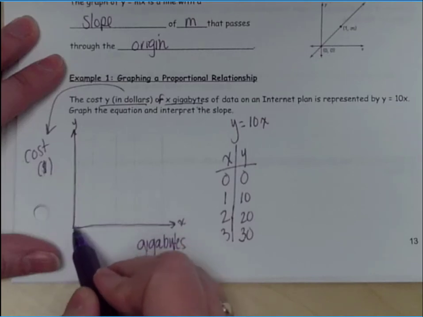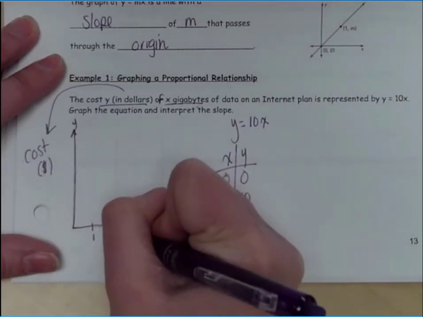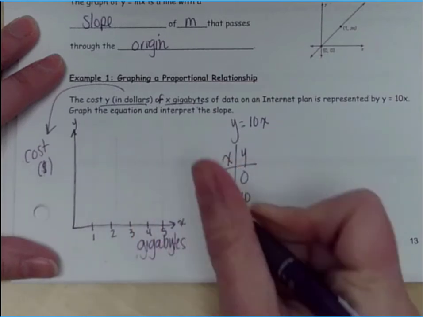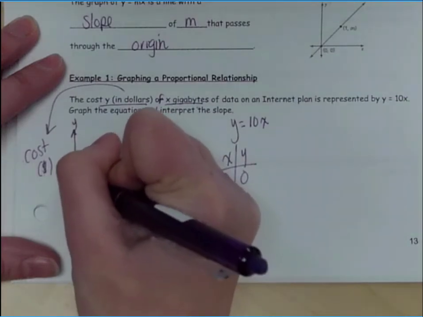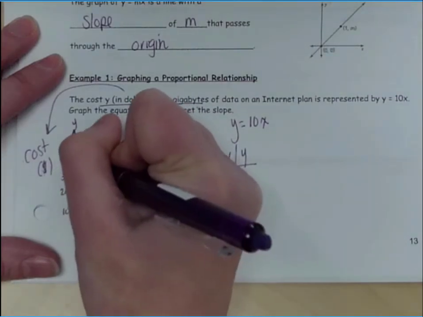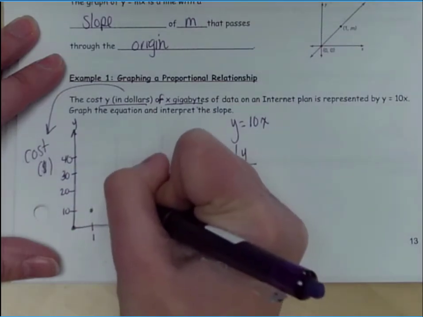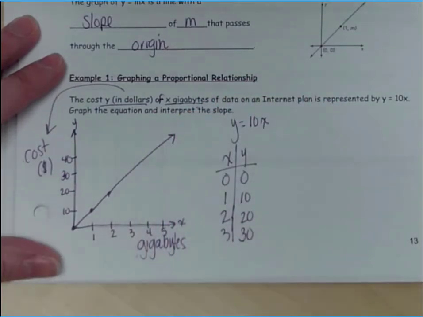Make sure you don't just cram all your data here. Spread it out. So I've got 1, 2, 3, 4, 5 gigabytes. Here, I'm going to count by 10. Now, that's just because my numbers are nice and even here. So I have 0, 0, 1, 10, 2, 20, and then I'm going to graph my line.